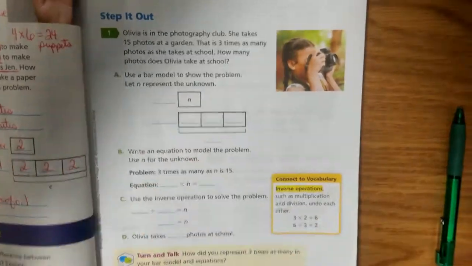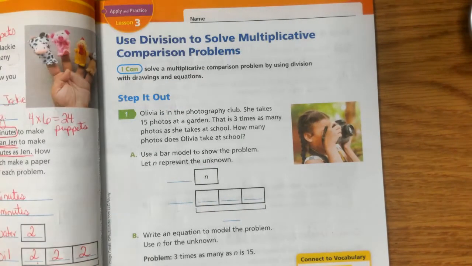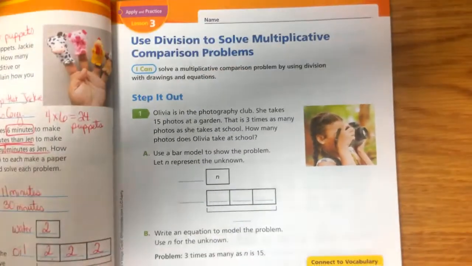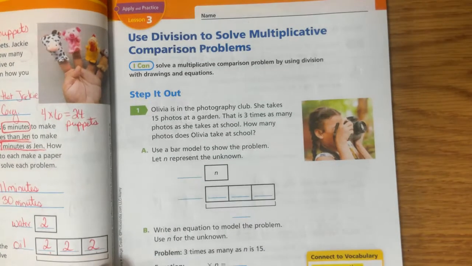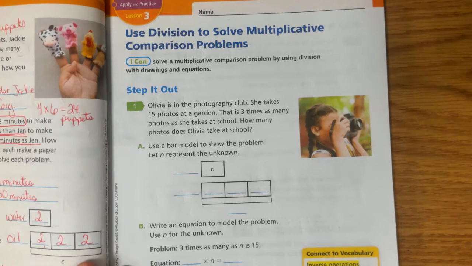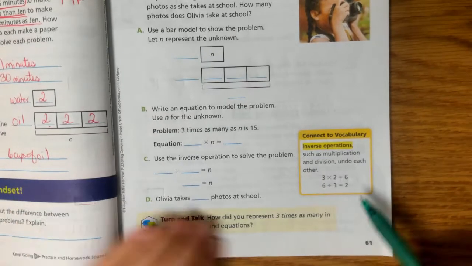And last time we were using addition and multiplication to solve word problems. And now we're going to be using division to help us solve multiplicative comparison word problems. So, before we jump right into the lesson, I want to look at this vocabulary word because this is going to help us a lot.